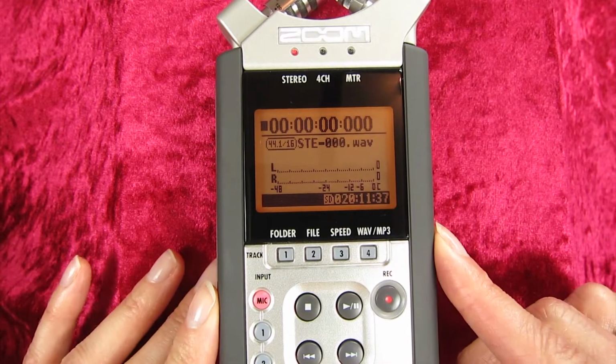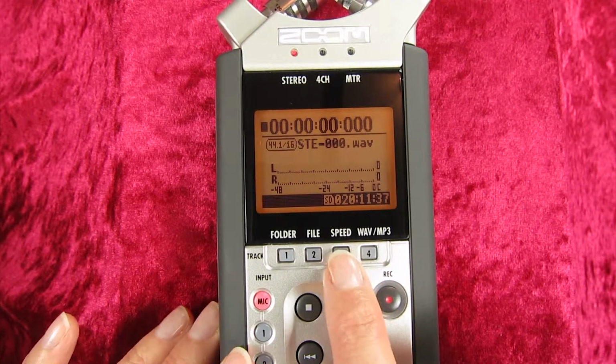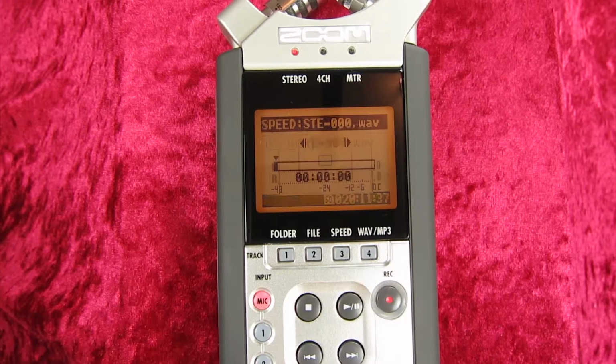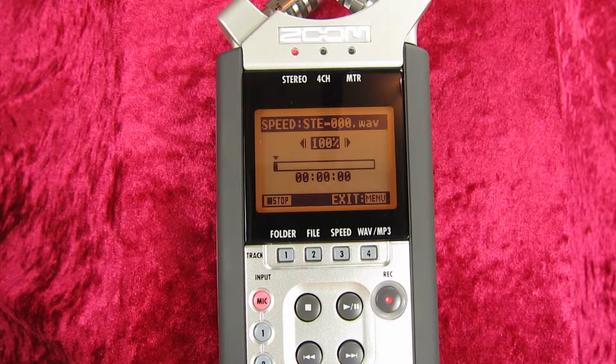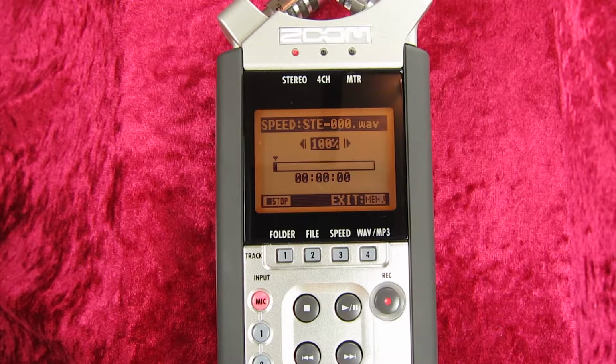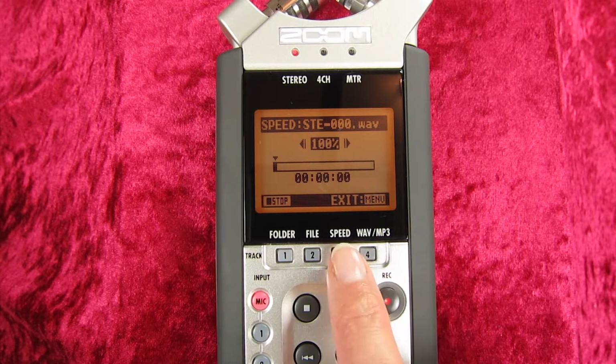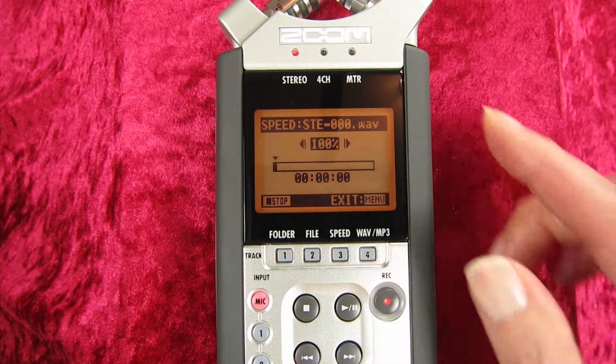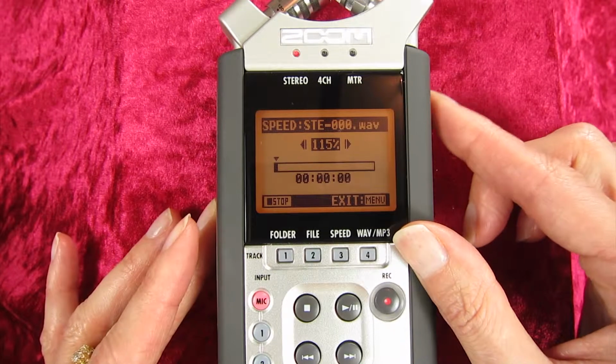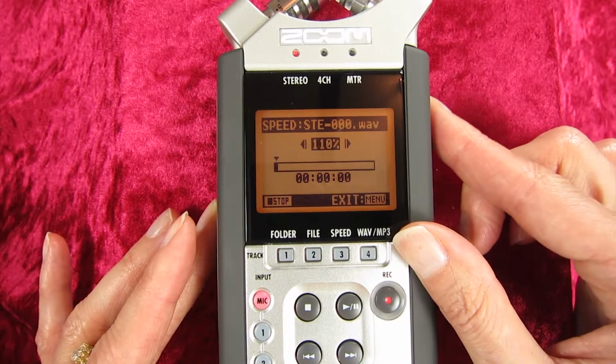Okay, so the next one is speed. Now this one I have never used. It is just the playback speed. If you want to play back at a faster speed, that's the one you want to select. And you can scroll through and change the percentage there using the scroll button.